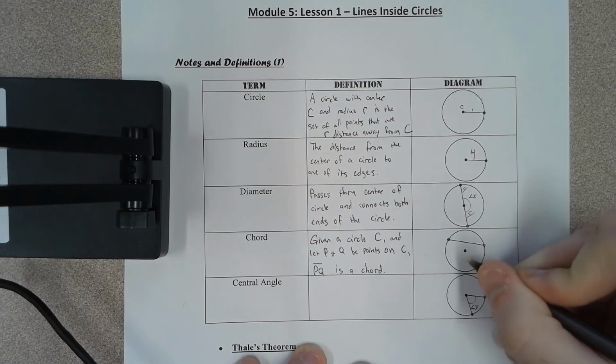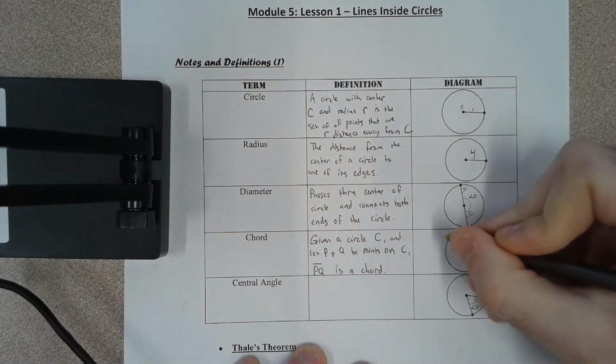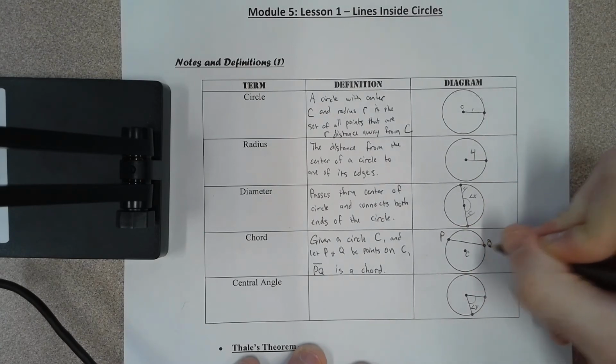So we have this circle with the center C right here. We can call that point P. We can call this point Q.